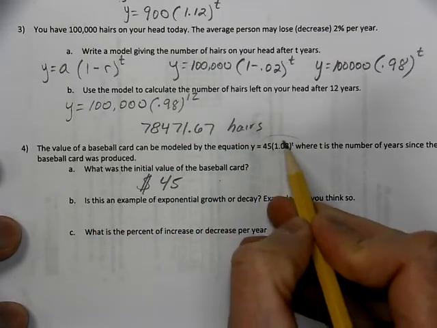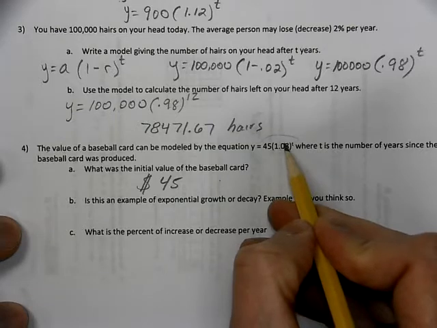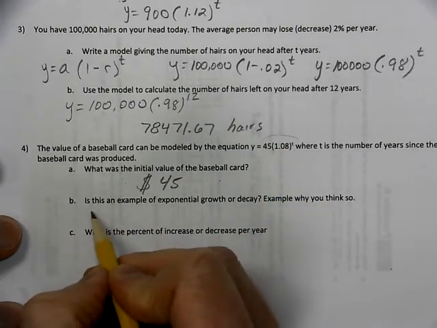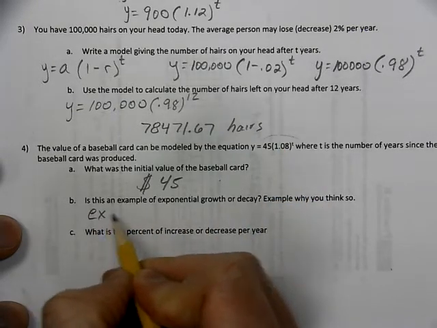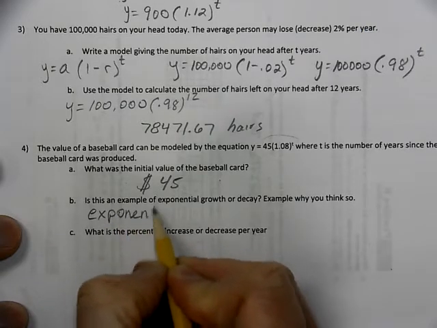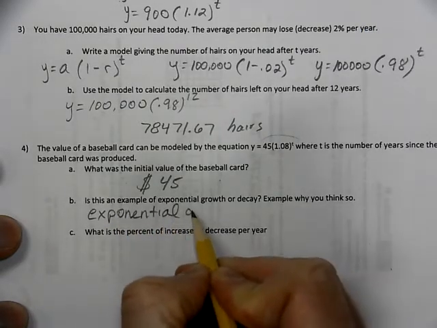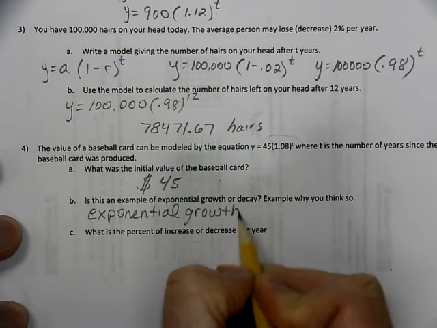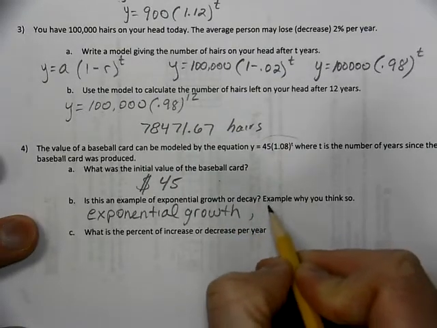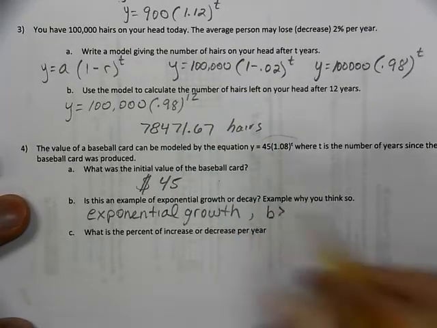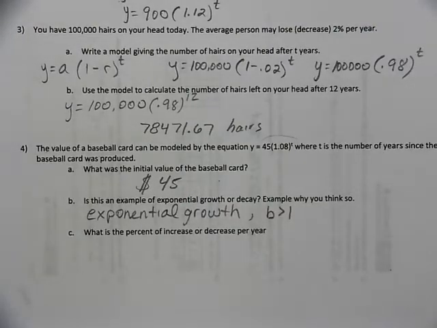Because what we're multiplying by is greater than 1, we have exponential growth. Because the b value is greater than 1.